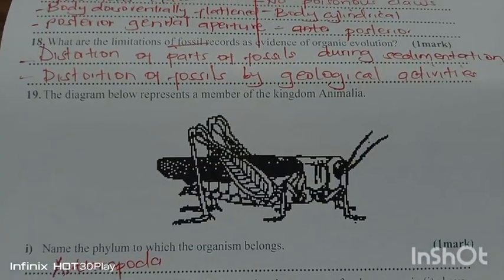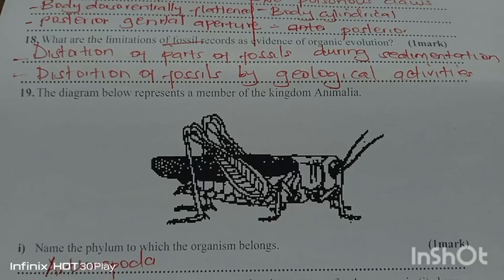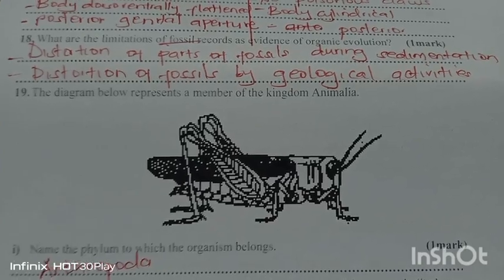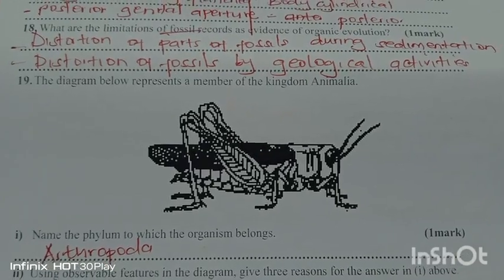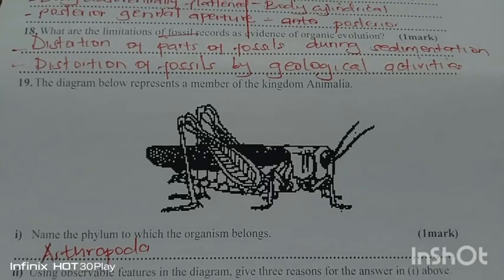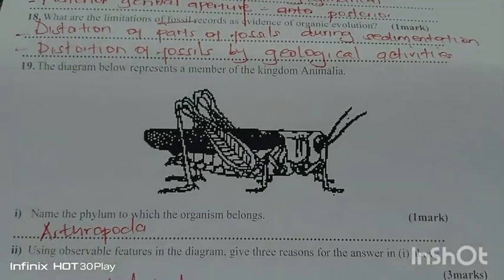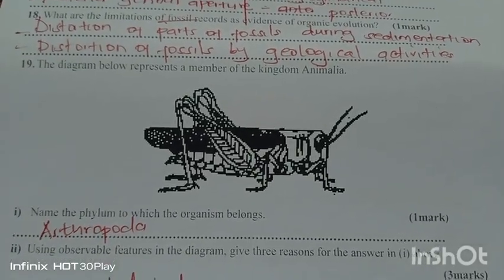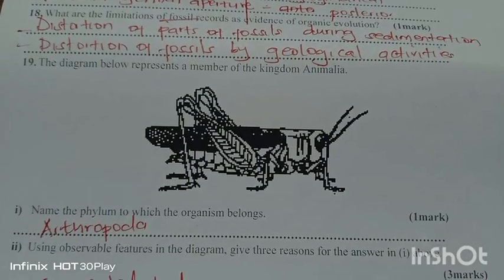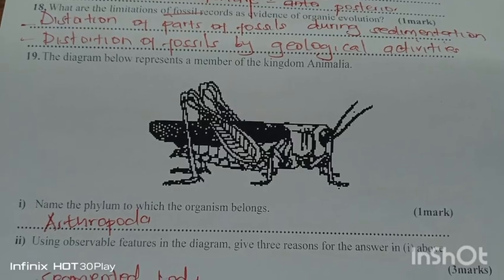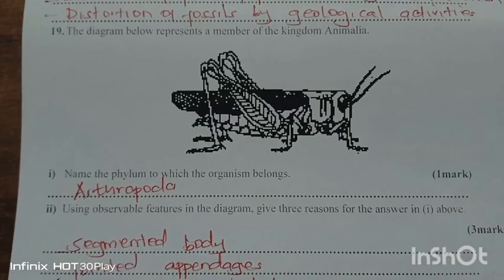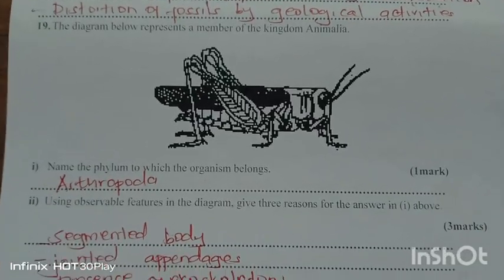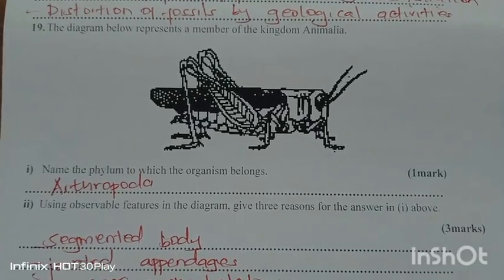What are the limitations of fossil records as evidence of organic evolution? So fossil records cause distortion of parts of fossils during sedimentation, which may be caused by geological activities. You are given a diagram there. You are asked to name the phylum to which the organism belongs. The organism belongs to phylum Arthropoda.